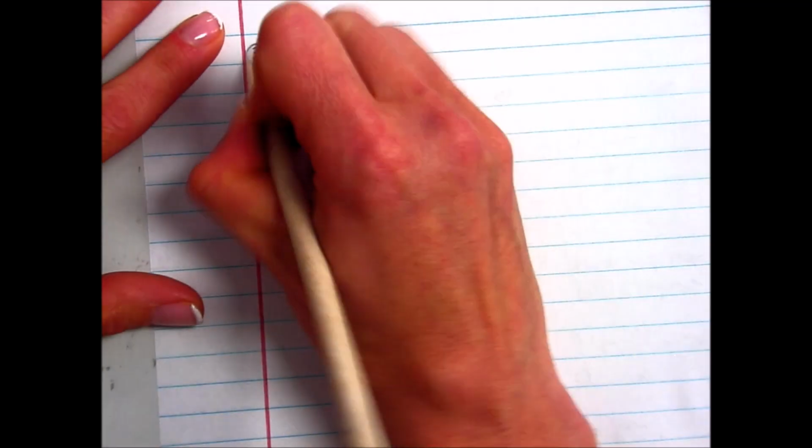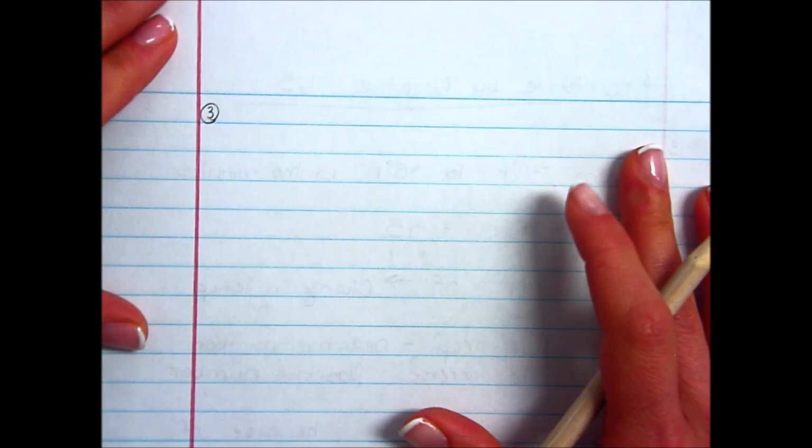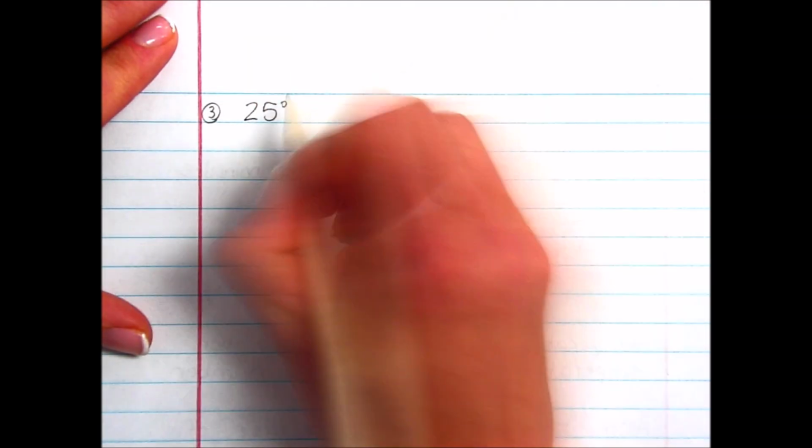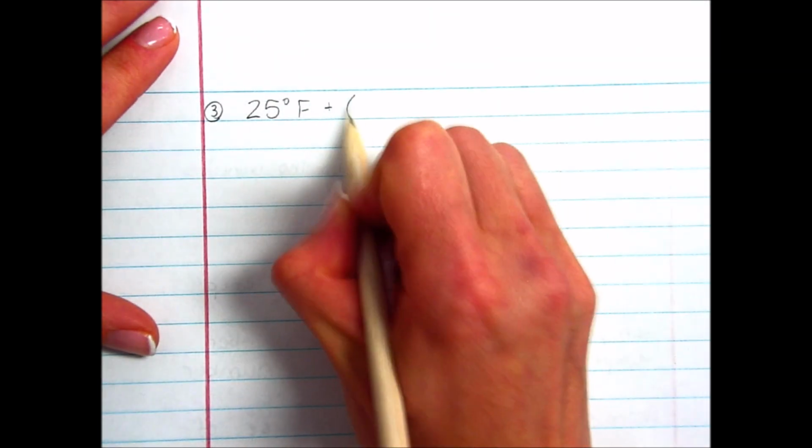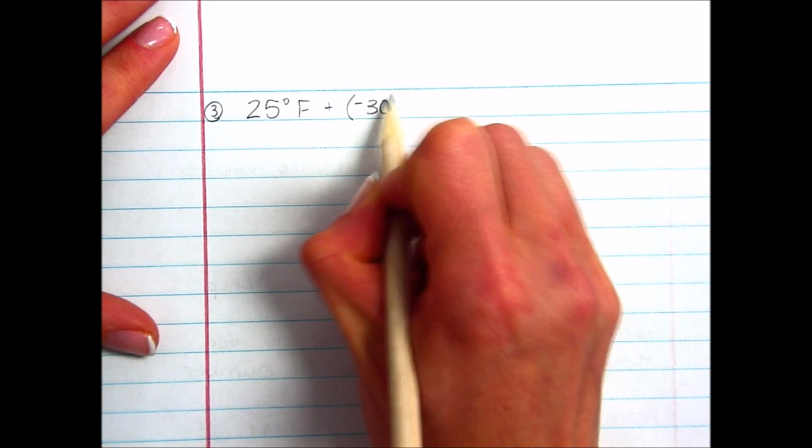All right, try number 3. Again, we're starting at 25 degrees, and then we have to add our temperature change. This time our temperature change is -30.